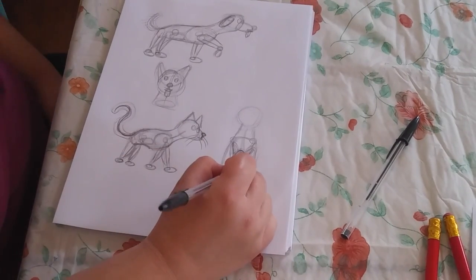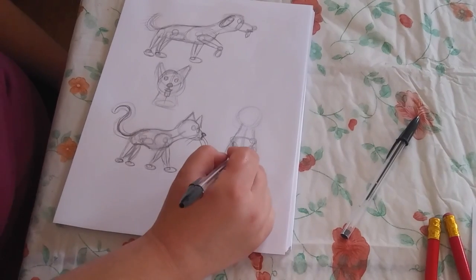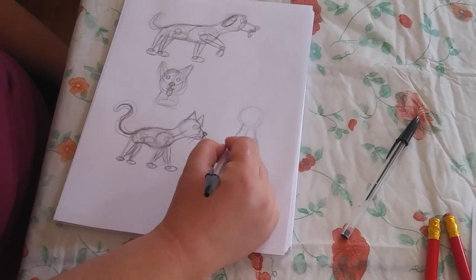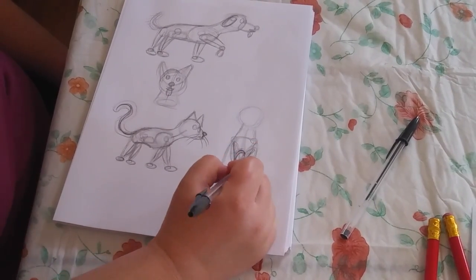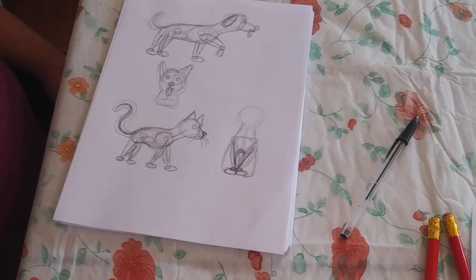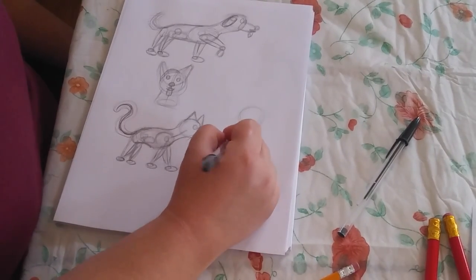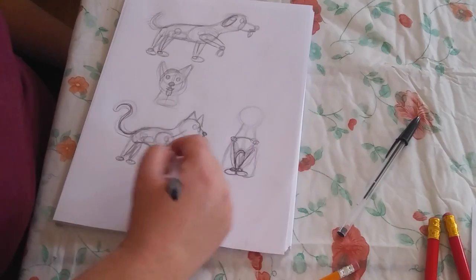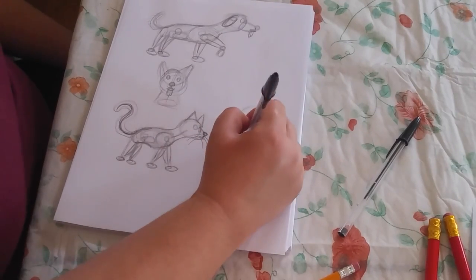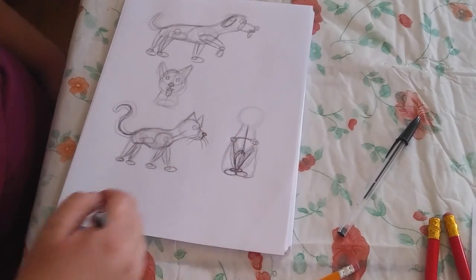Basically, one circle here, two V's here, two joints here, and two circles here. Don't forget the shoulders here. I guess it's the shoulders here and the spine.